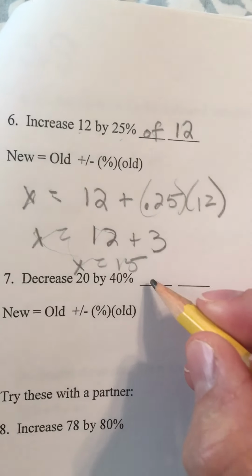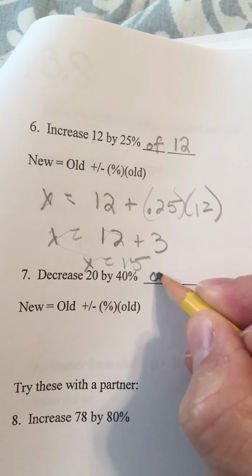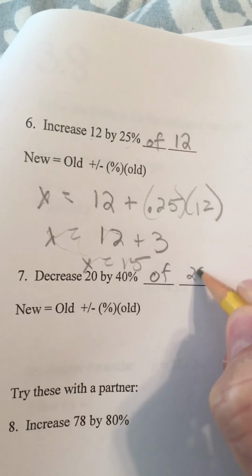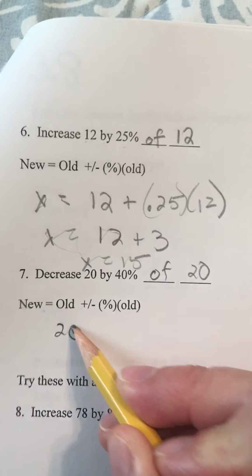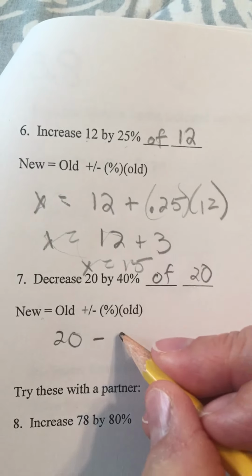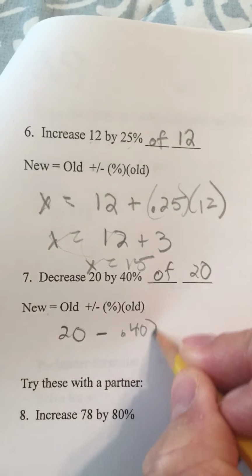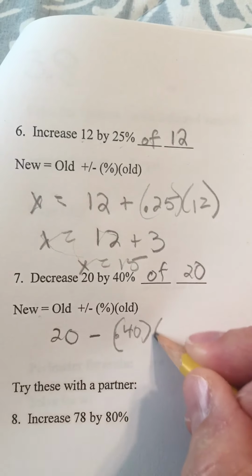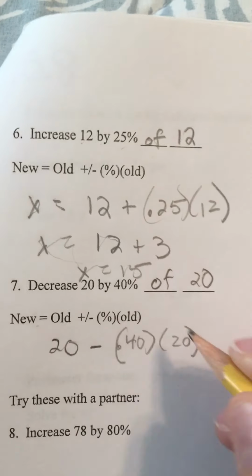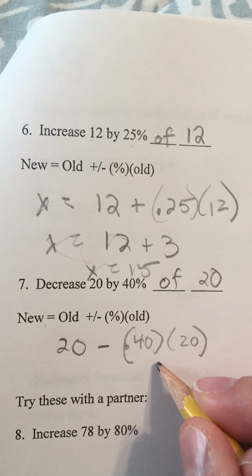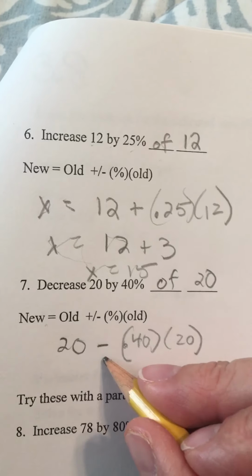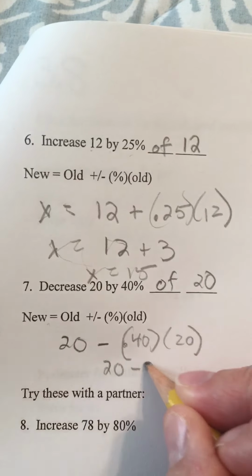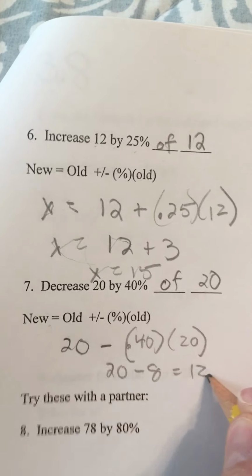Now, the next one says decrease 20 by 40%. So the two words missing, 40% of what? 40% of 20. So one way to do it is to take the old 20, decrease it by 40% of 20, which means multiply. So 40% of 20 is 8, so this is 20 minus 8 equals 12.